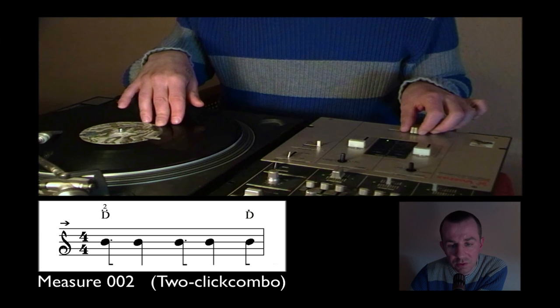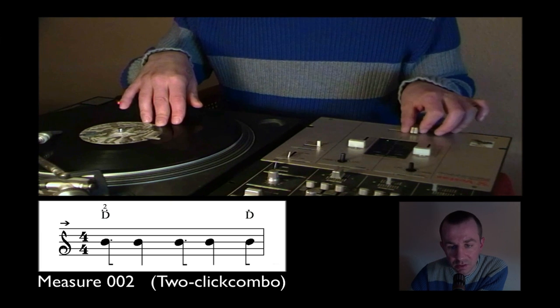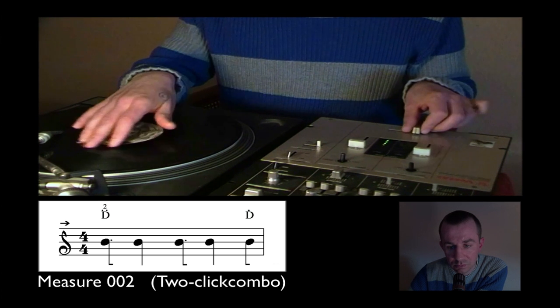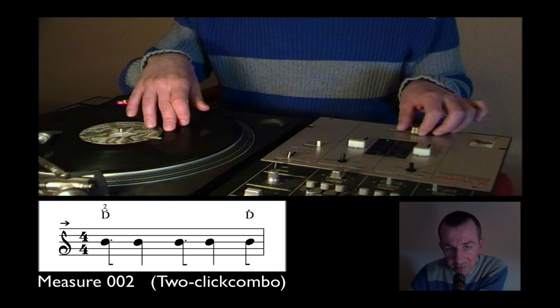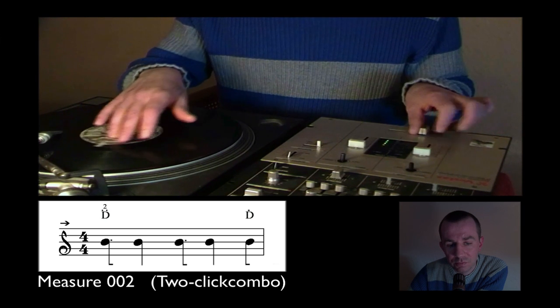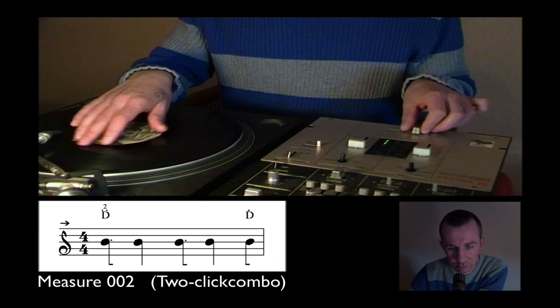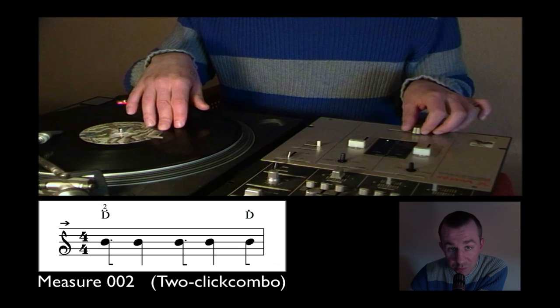Okay, so when we compare these two possibilities, at first the first variation, every sound is equally long. Now the second variation. And what we do now at this measure, we combine these two creations.